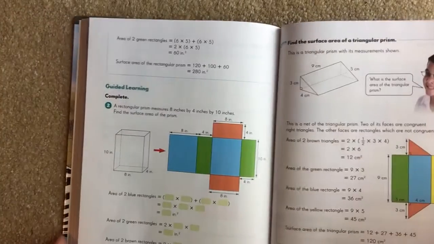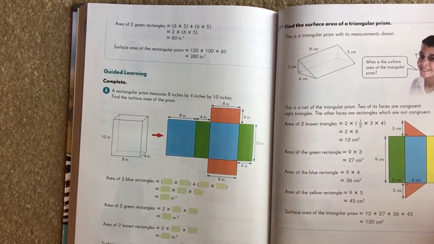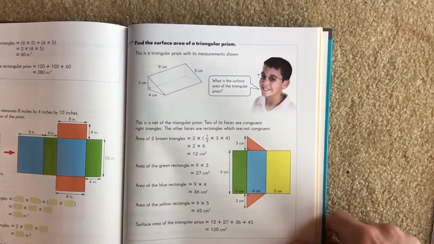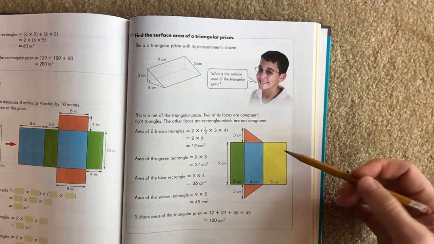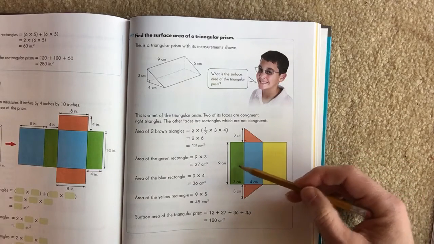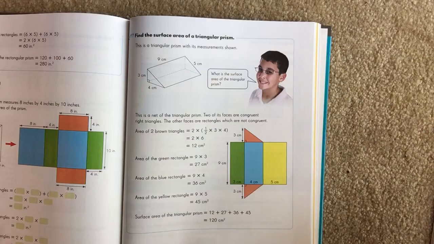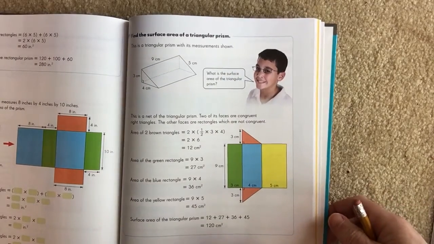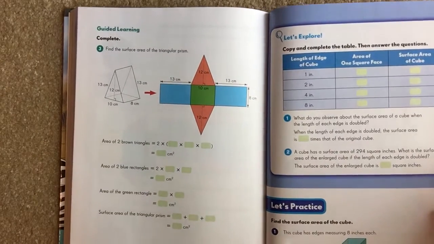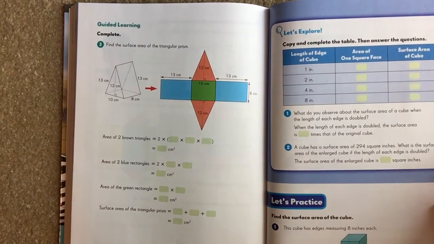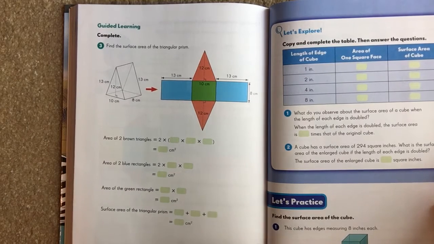All right. Another guided learning example. You can definitely take more time to look at this carefully. And then it talks about triangular prisms, which was like the one we practiced yesterday. We've got 2 triangles and then 3 rectangles. These are all different sizes because each of the sides of the triangle is a different size. And it shows you how to find the surface area of that, and guides you through an example of a triangular prism.